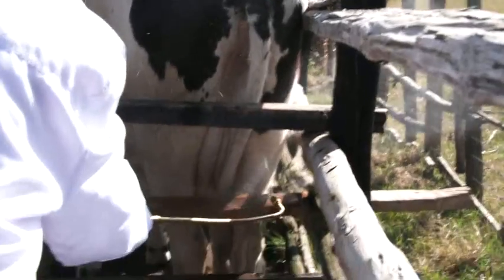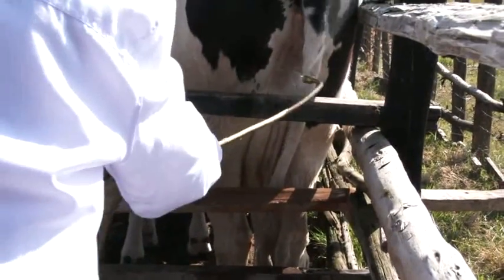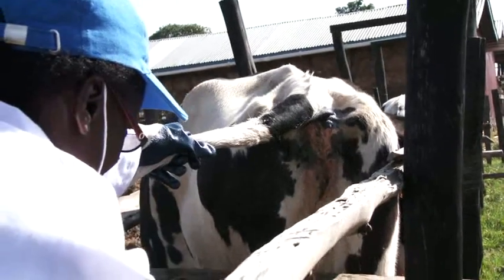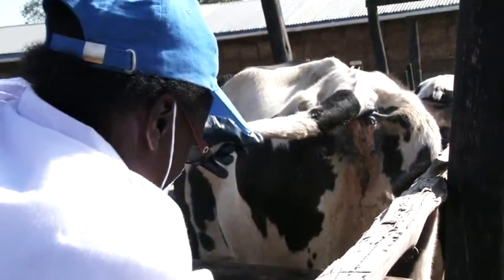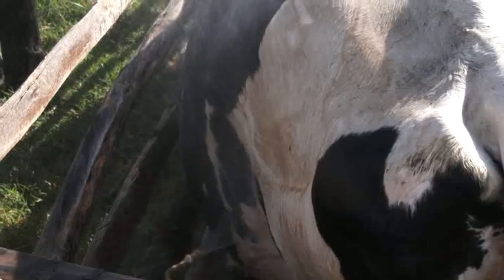The crush is very important. It is not merely the existence of a crush, but a functional crush. It should restrain the animal well to ensure that the acaricide reaches the desired part of the animal.